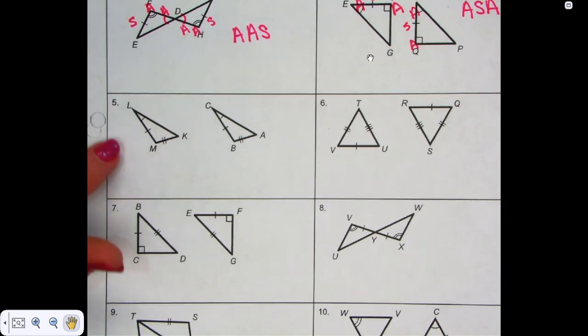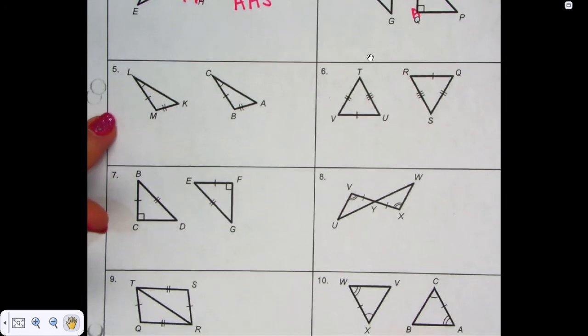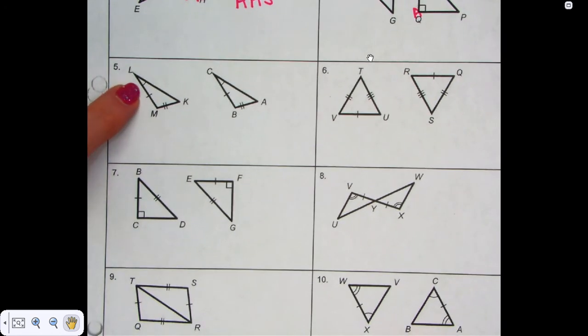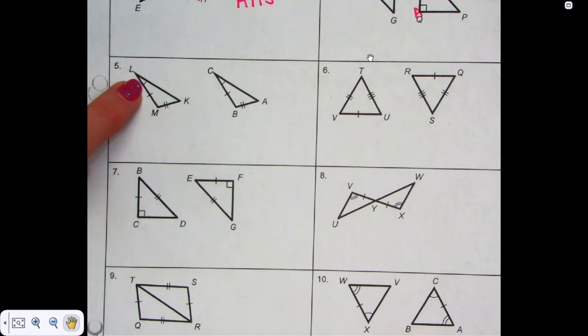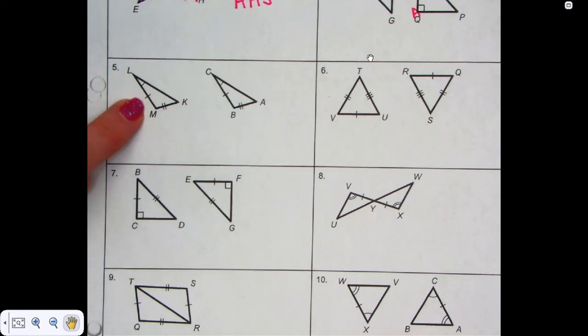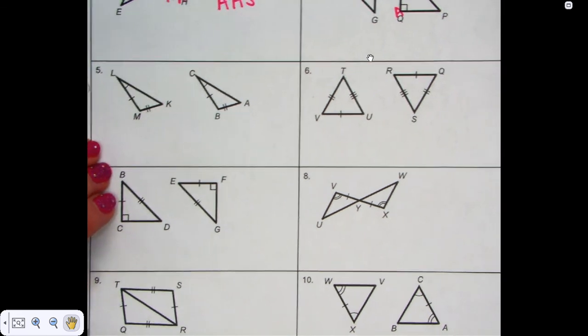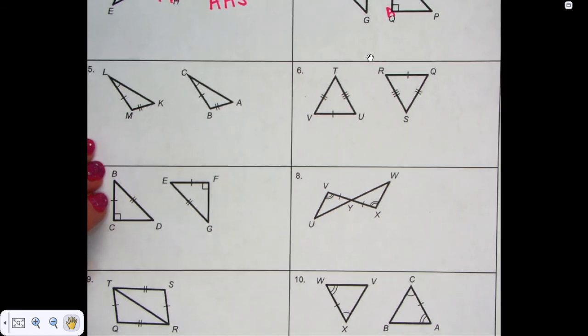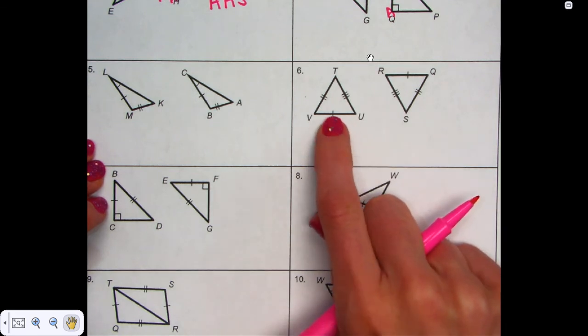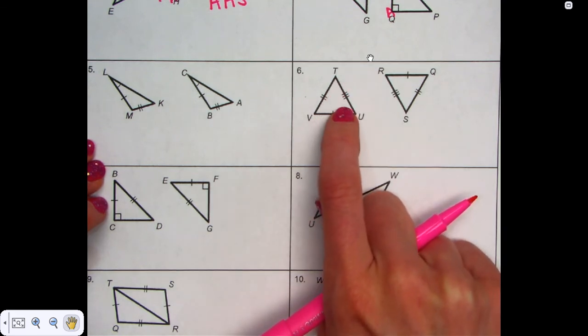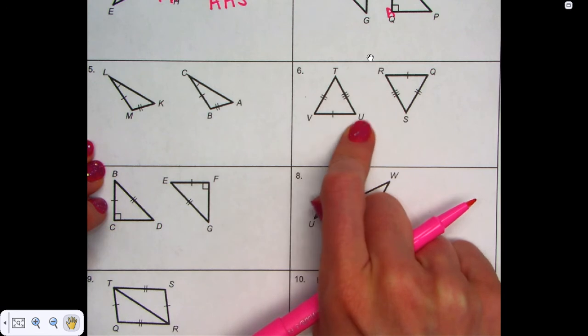Number 5, I'm going to kind of leave you guys with this one. Look at your information that you have here. That is inside the triangle. We know those are angles. Okay, and then you have your markings here representing sides. So go ahead and fill that in for number 5. You also have your information here. Notice that I have nothing on the inside, so there are no angles on this one. Okay.